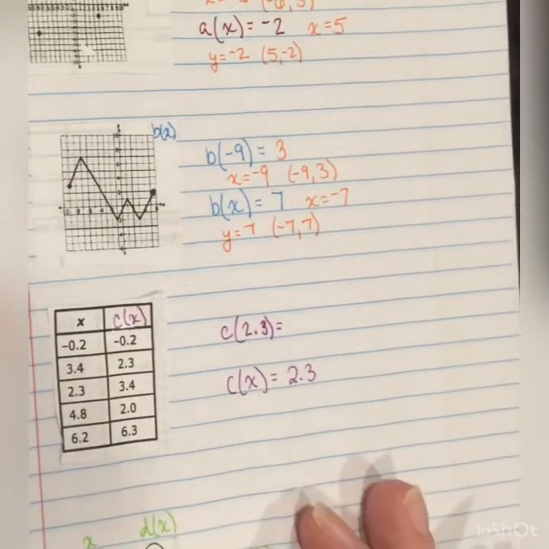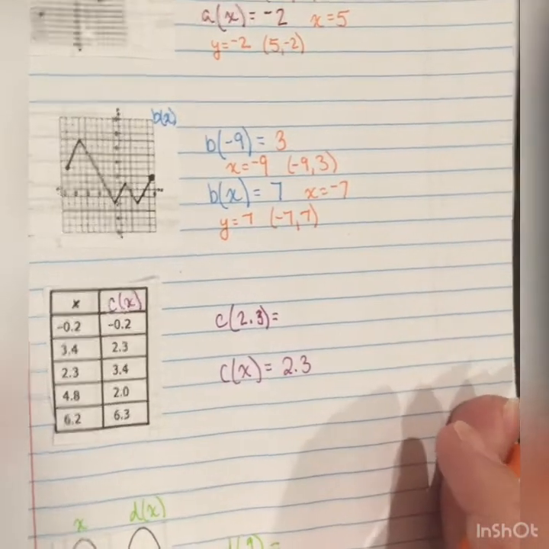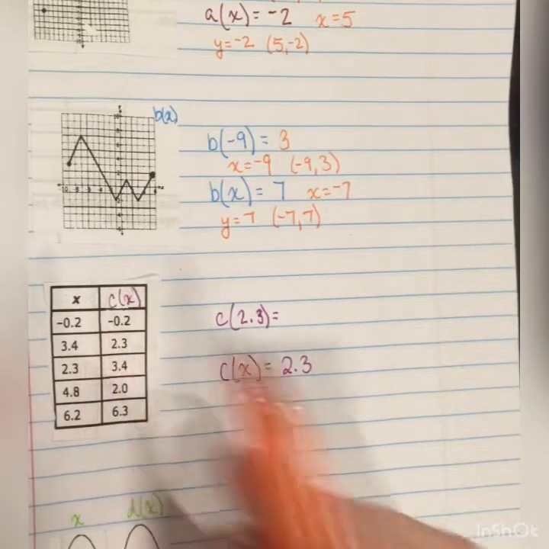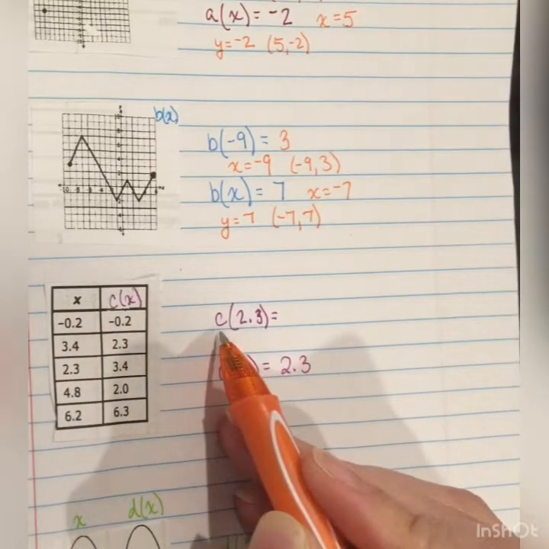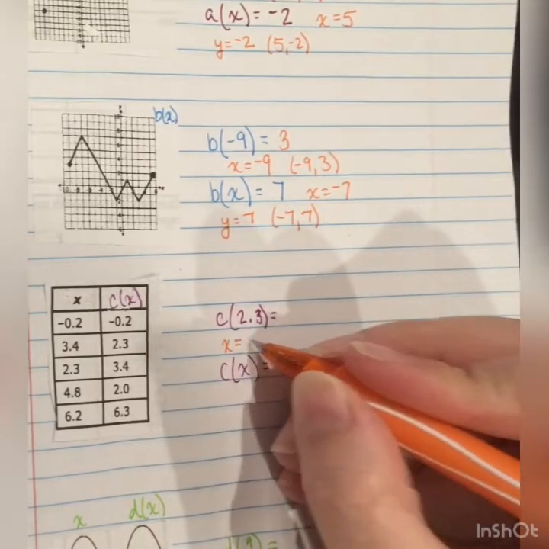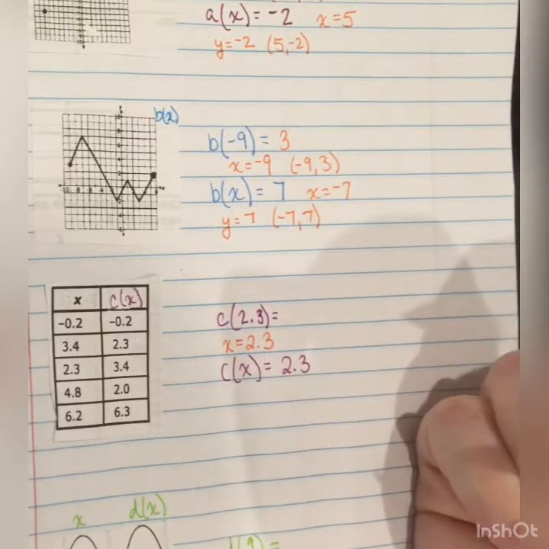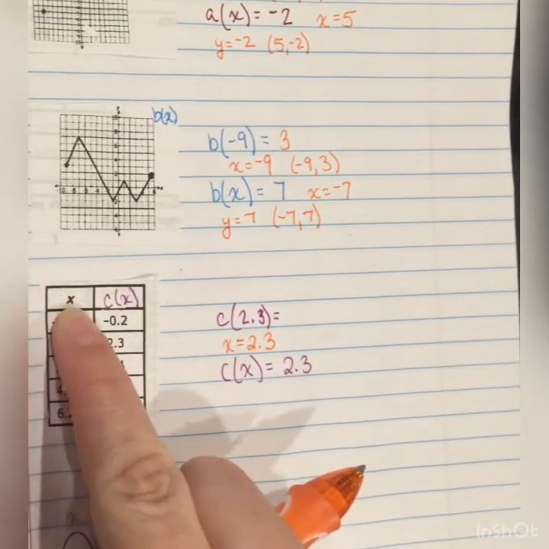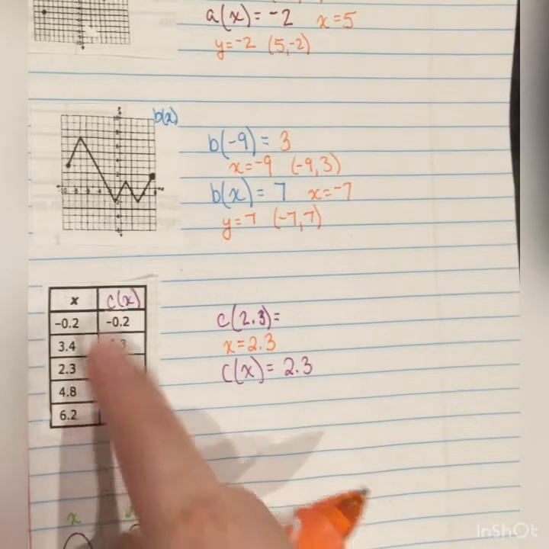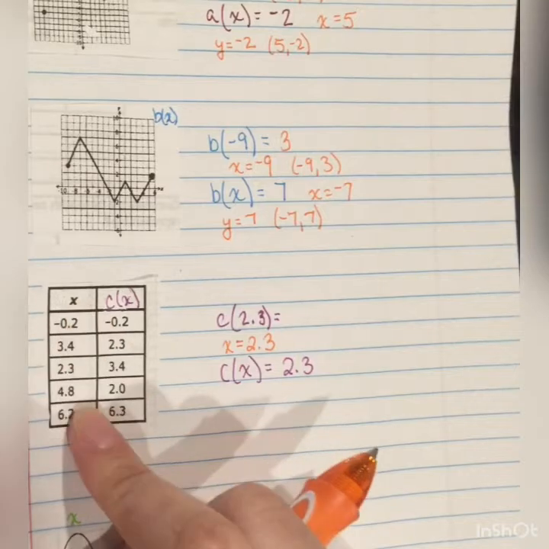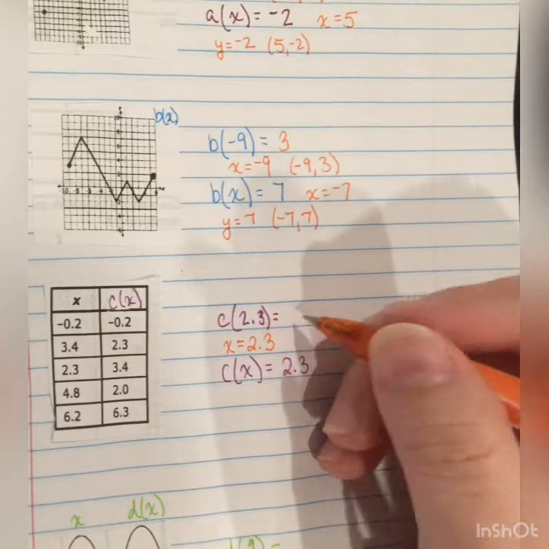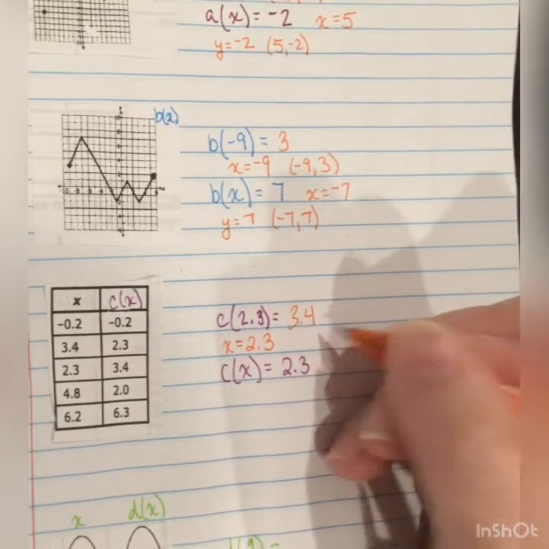All right, and this next problem, I named it c of x. The first thing that we're trying to find is c of 2.3. So it's saying our x value is 2 3/10. That's our input. We'll look under here where it says x. So we see we have 2.3. That's our only one because this is a function, because it doesn't repeat. And so our answer here is 3.4, or 3 4/10, is our output.